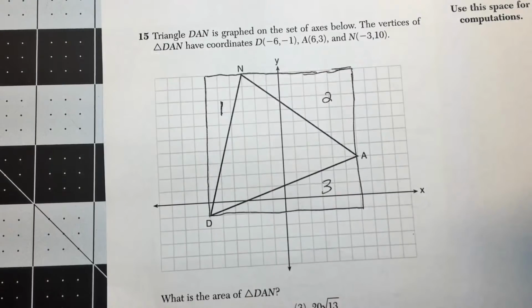Also, don't draw anything obscene because it will be seen by the proctors and you don't want to get in trouble.